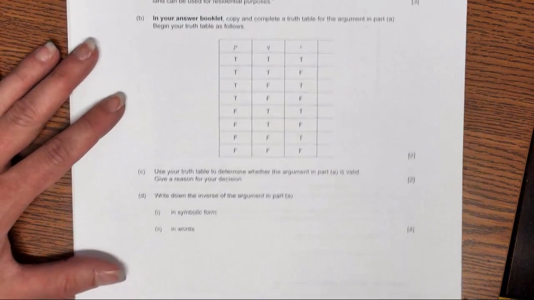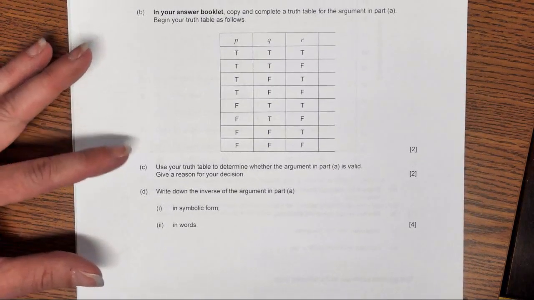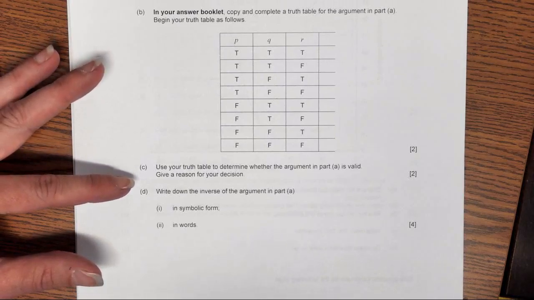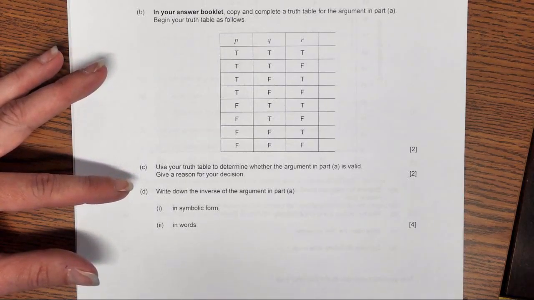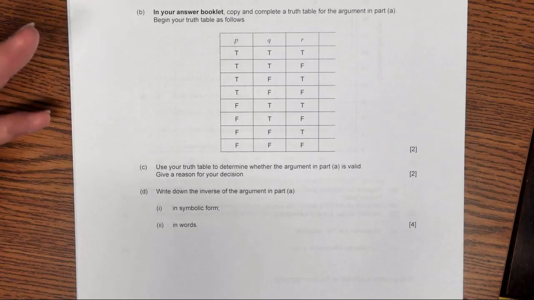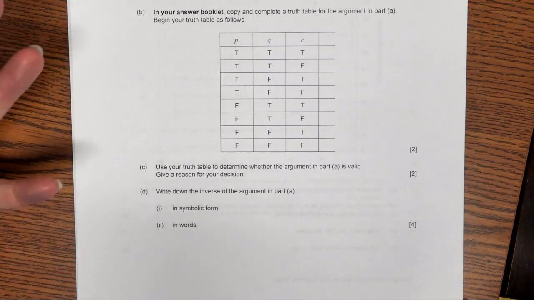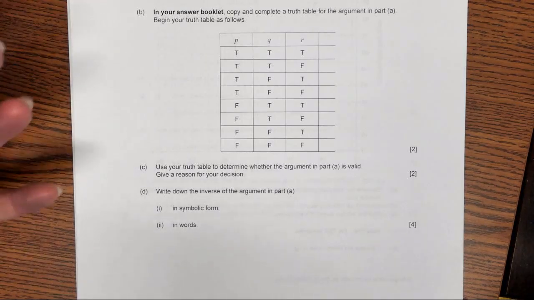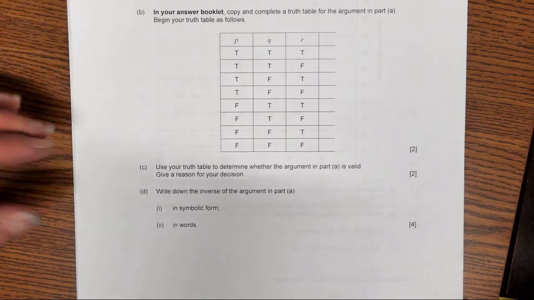C. Use your truth table to determine whether the argument in part A is valid. For it to really be a valid argument, you would need all of them to be true.